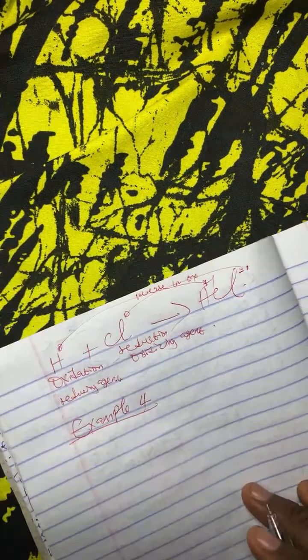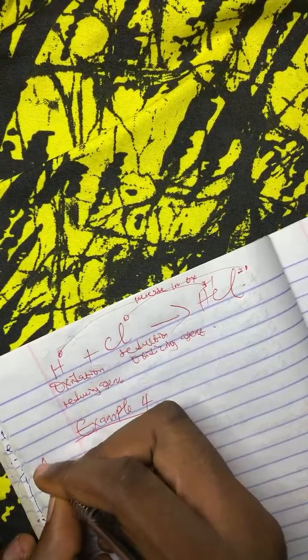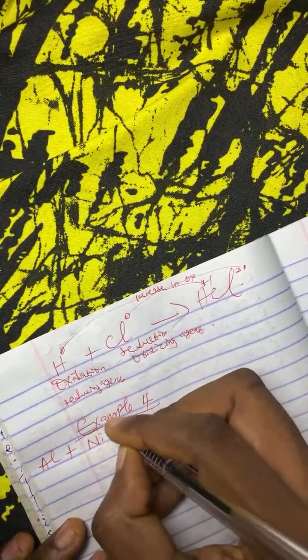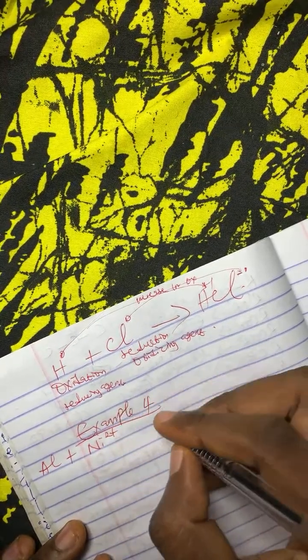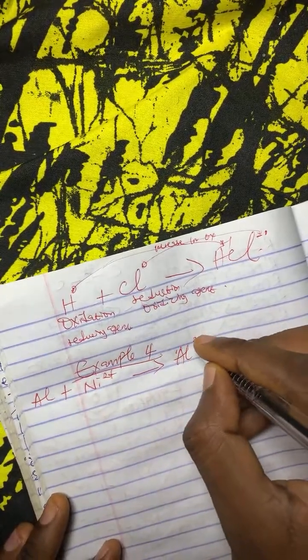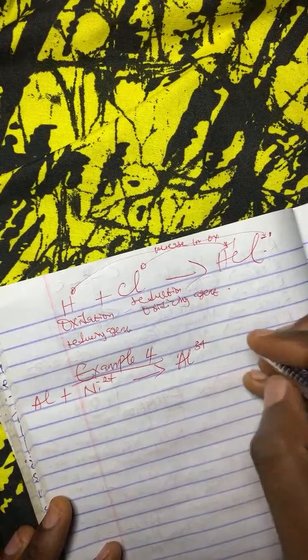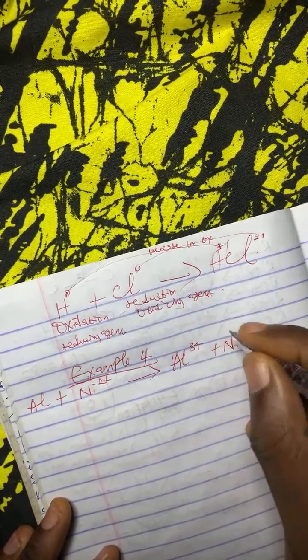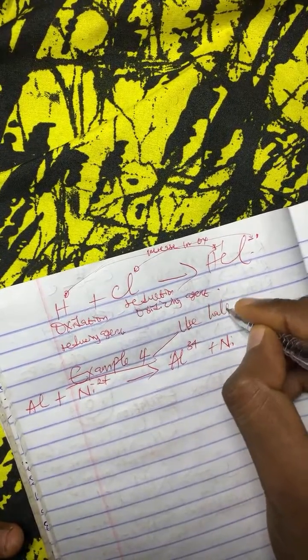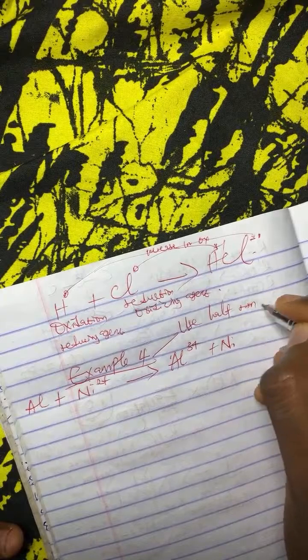We are done with a primary school redox reaction. Let's advance a bit. Now, look at this question. They say Al plus Ni2+ will give us Al3+ plus Ni. Are we there now? They say use half reaction to balance.